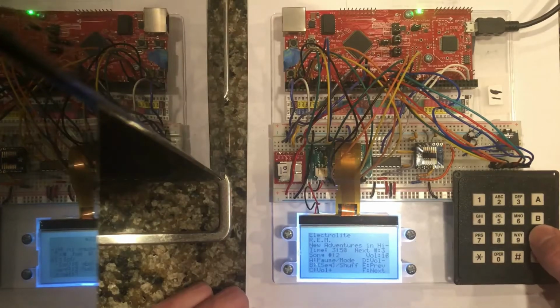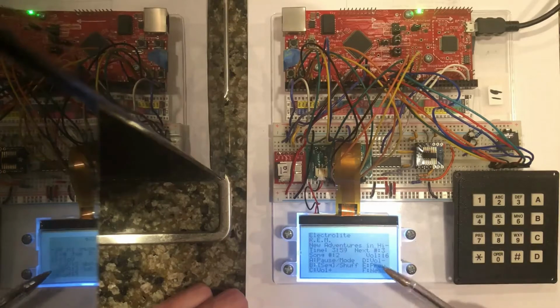Volume will increase the volume as you've seen. It has a max of 32. You can decrease it down to 0. I had to take into account that it can't go past the max volume or below the minimum volume.